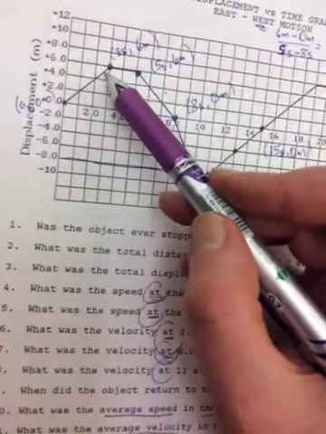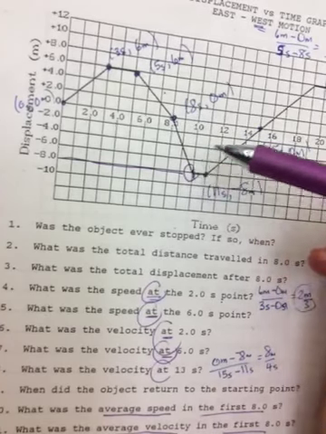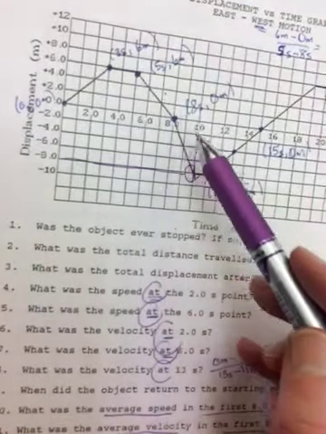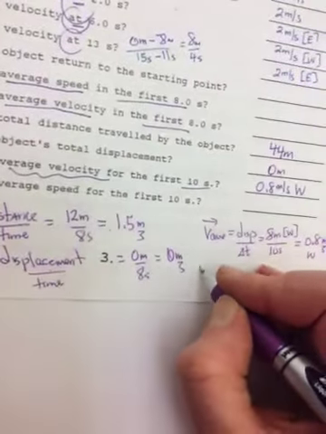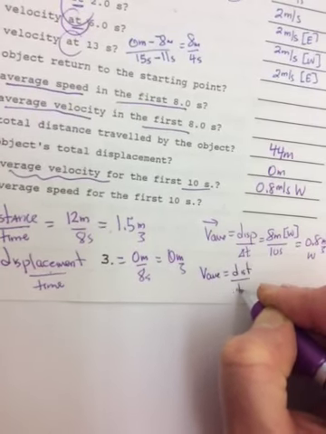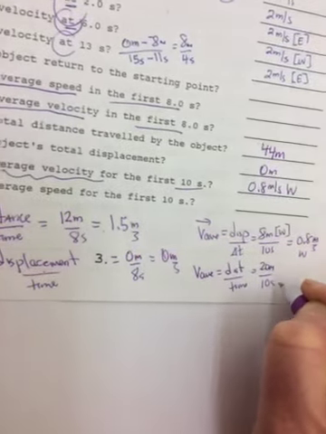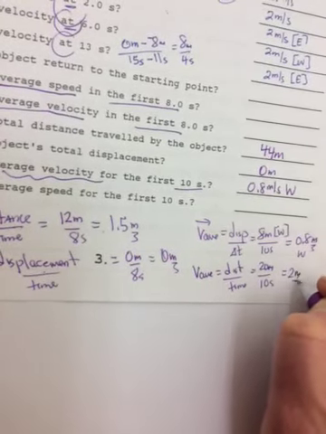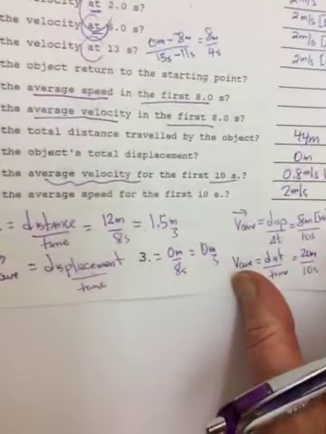What is the average speed? Well, it went 6 meters east, it went 6 meters west, and then it went another 8 west. So 6 plus 6 plus 8 is 20. So the average speed is distance over time. So 20 meters over 10 seconds, the average speed is going to be 2 meters per second. No direction because it's speed.